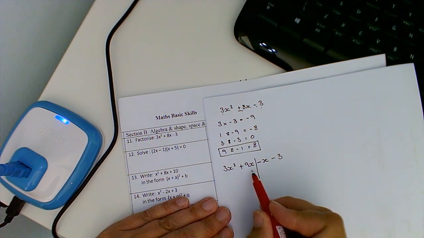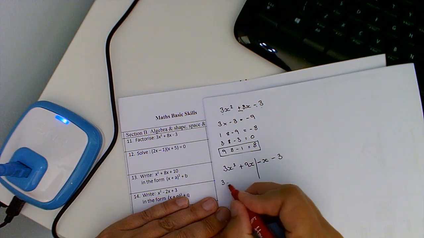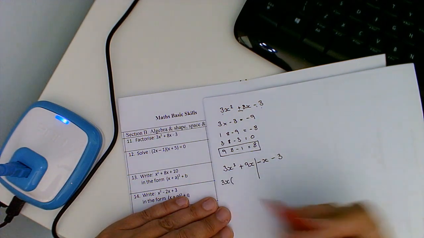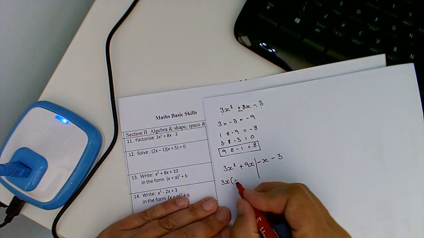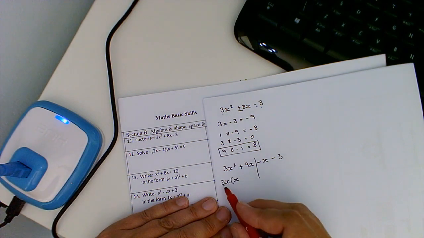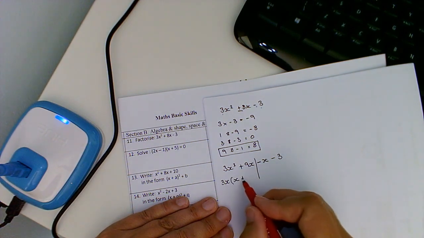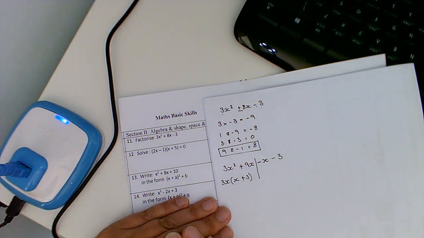So we're looking for what's common. 3x squared and 9x have 3x in common. So I'm going to take out 3x. Remember, when we're factorising, we then have to multiply this to get back to the original. So what do I multiply 3x by to get 3x squared? I multiply it by x. And 3x to get 9x, I would have to multiply it by 3.